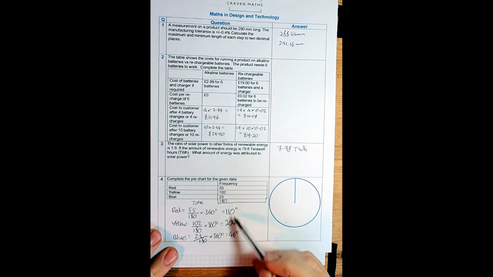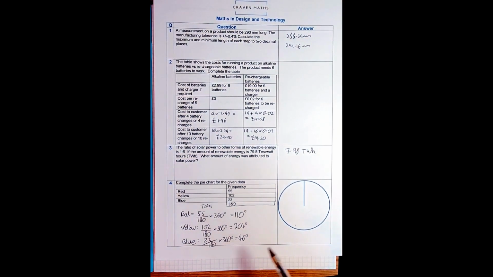Okay, so to draw these angles, I'd use a protractor, and what I'll do is I'll do another video to follow up when I've got my protractor to draw these angles in. But most of your marks for the question would come from working the angles out.